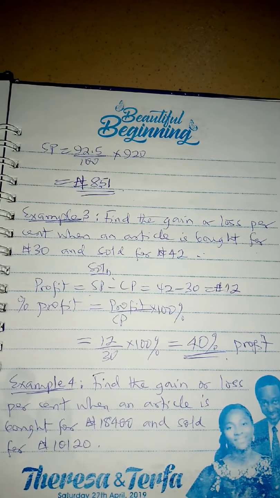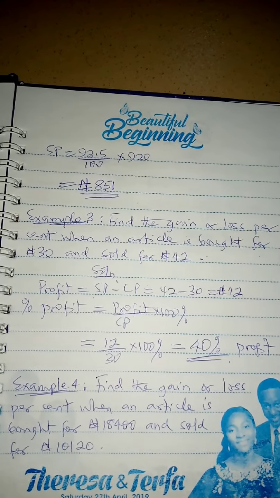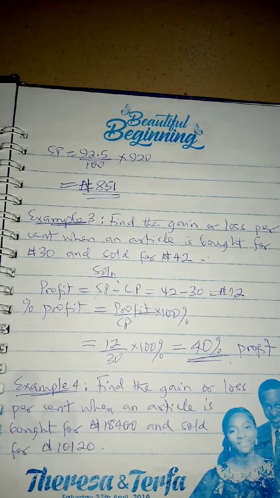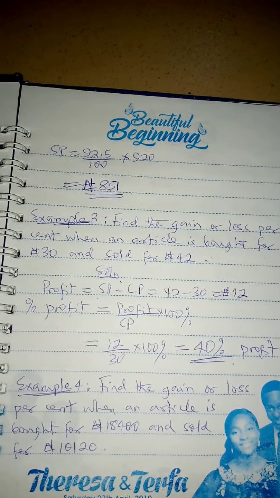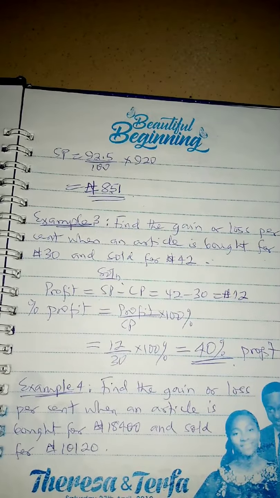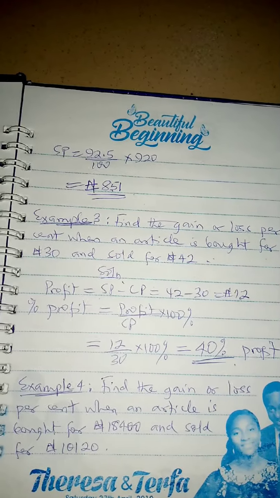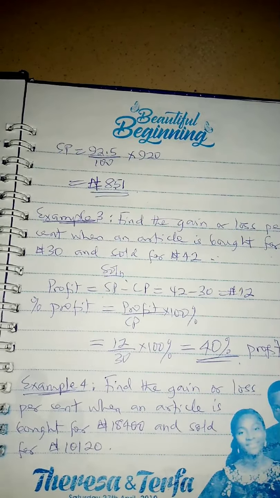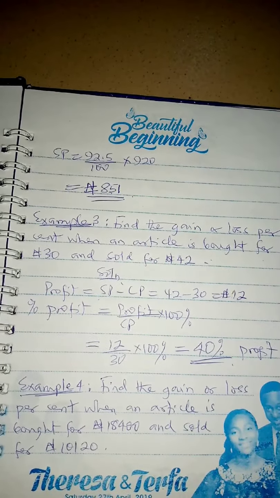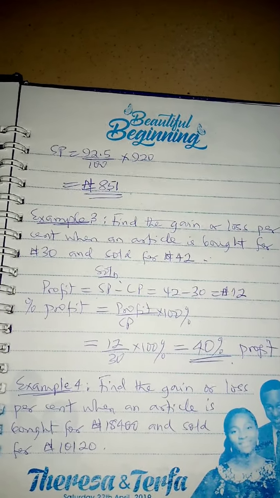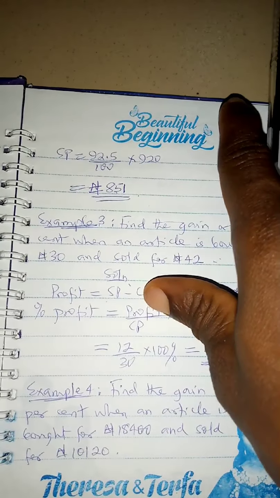Example 4. Find the gain or loss percent when an article is bought for 18,400 naira and sold for 10,120 naira. Bought for 18,400 naira, that is our cost price. Sold for 10,120 naira, that is our selling price.